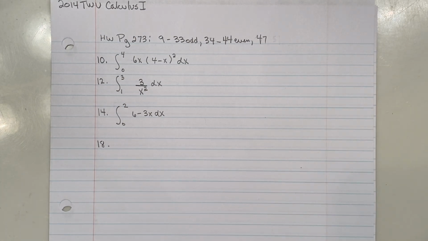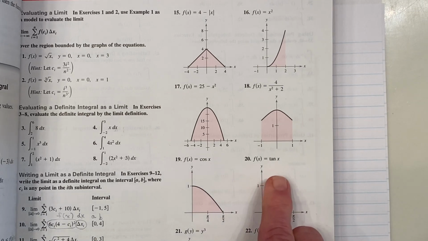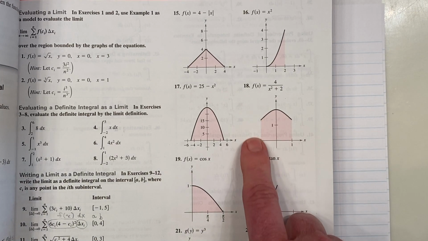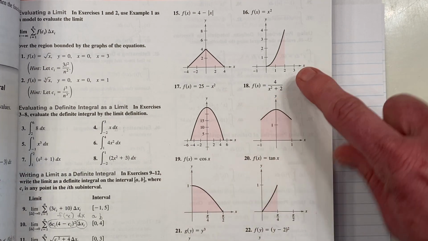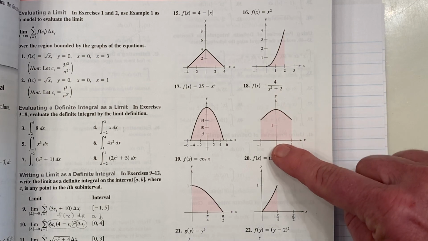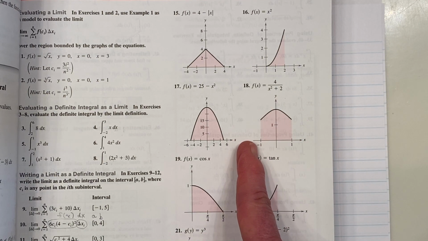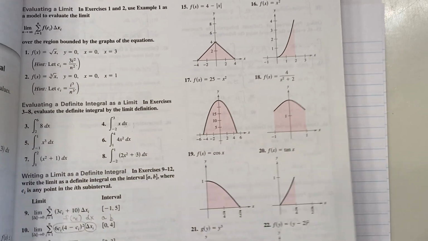And we're done. Let's look at 18. So you should have your textbook close to you. You should be looking at it. For those of you that don't have your textbook, maybe somebody can snap a picture and send it to you. What would be a definite integral that would represent this shaded region from this curve of 4 over x squared plus 2 down to the x-axis? Well, the area is accumulated from x equals -1 all the way over to x equals 1. There are limits of integration of this function with respect to x.